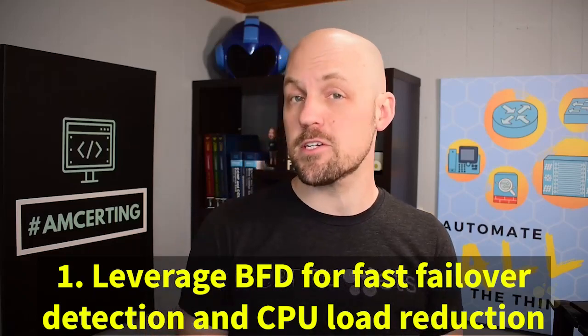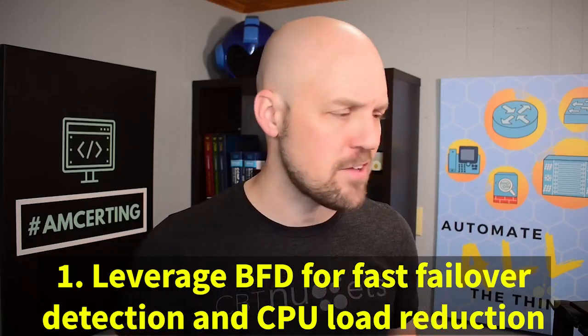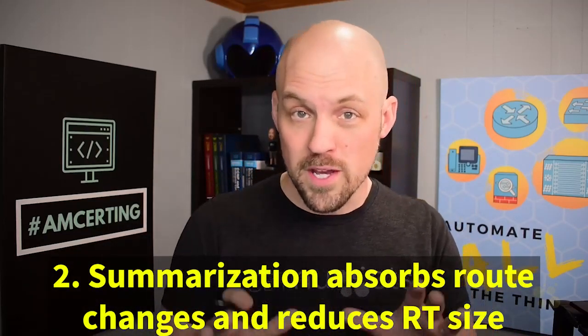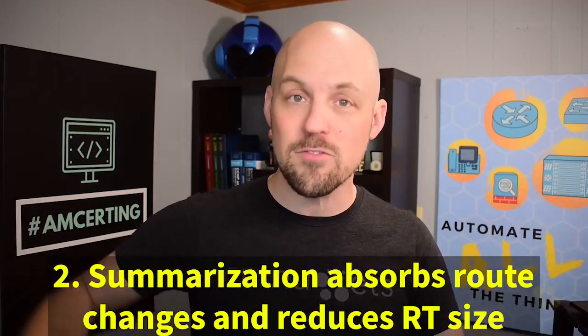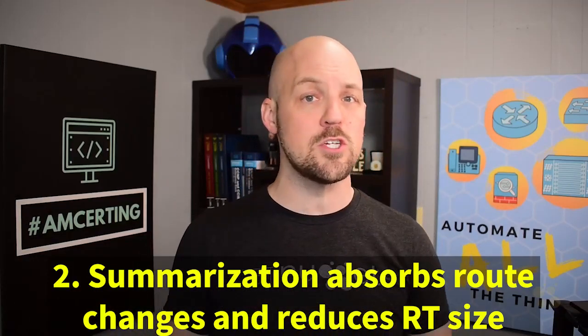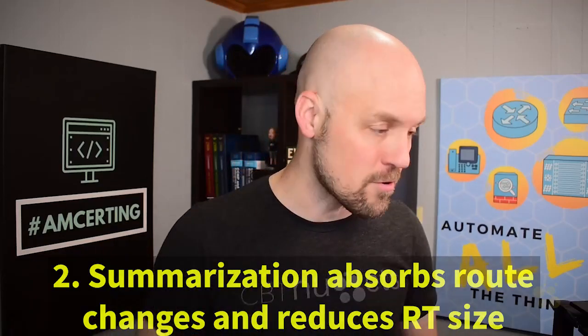We don't want to tune timers because that's going to increase CPU cycles on our routers, and BFD helps us converge faster anyways. Second of all, we have summarization. Summarization is able to absorb any small changes throughout the network, small routes or edge routes going down. We don't want to necessarily propagate that through the network, and so summarization absorbs those changes, but also reduces the routing table sizes on our core routers.